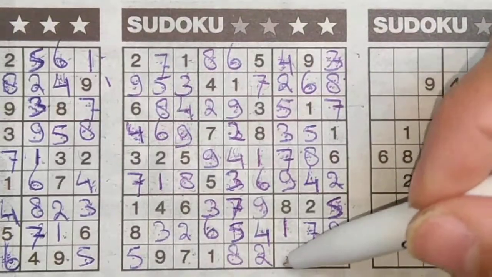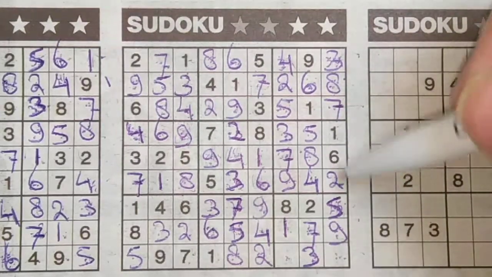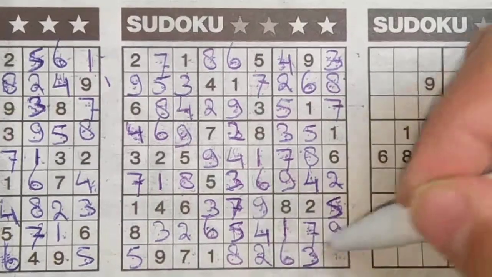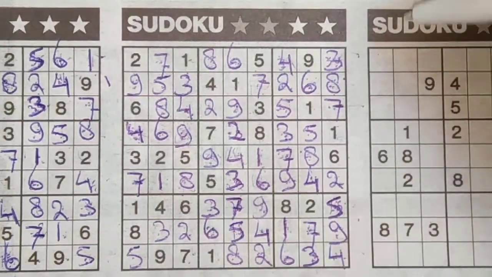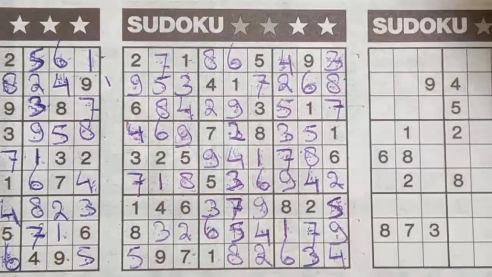2 boxes left, the 4 and the 6. We have a 6 here, no 6 there. 6 should be here, and the 4 goes there. Finish in 12 minutes. All right.